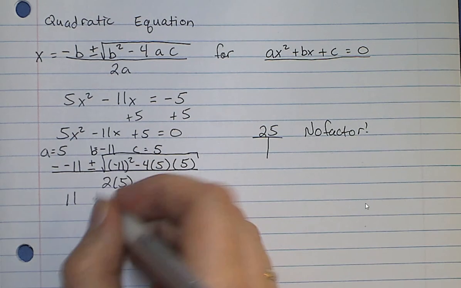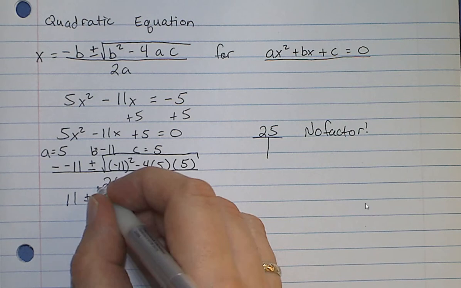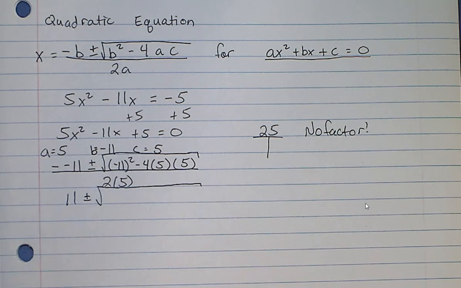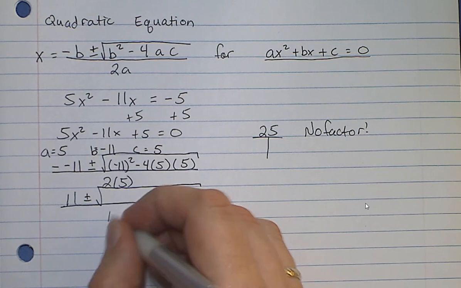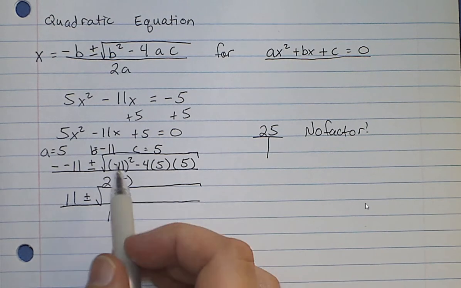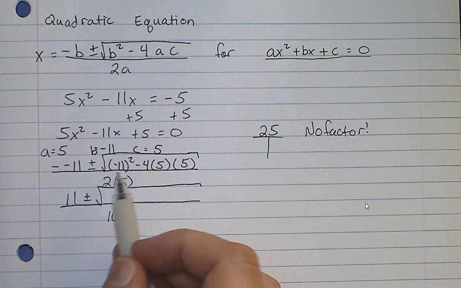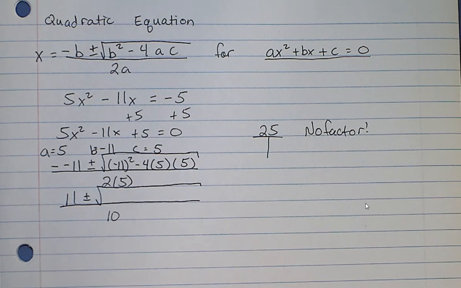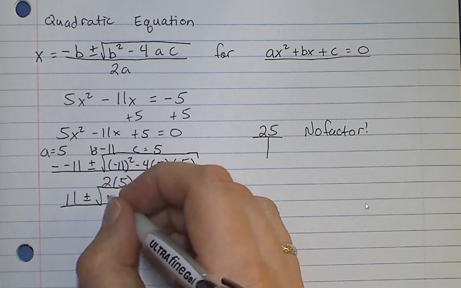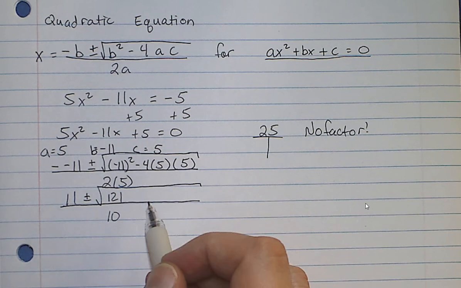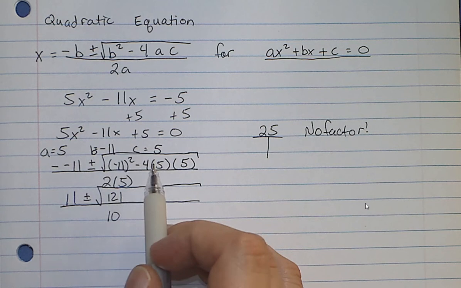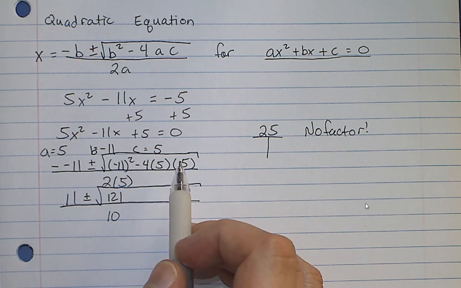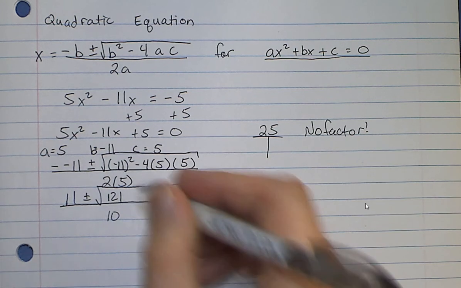Then this is plus or minus the square root of, now a couple things in here, and then you can do all over 10 right now if you want to, as Cora pointed out. Negative 11 squared, that's negative 11 times negative 11. What is that? 121. Awesome. And then you're going to do negative 4 times 5 times 5. So 5 times 5 is 25, 5 times negative 4 is negative 20, and negative 20 times 5 is negative 100. So it's minus 100, right? Yes.